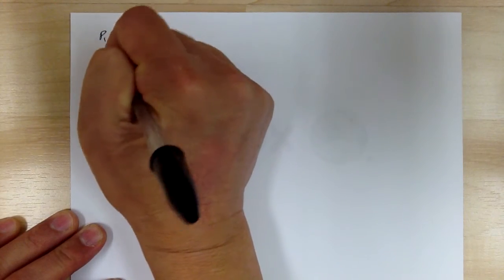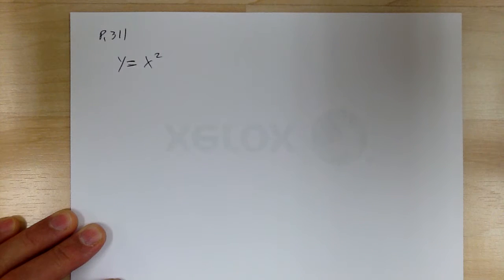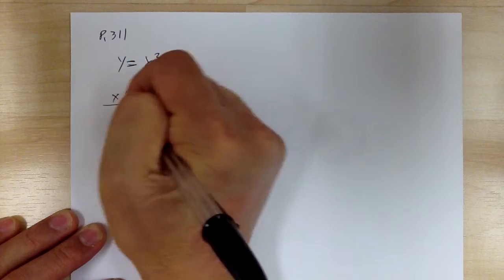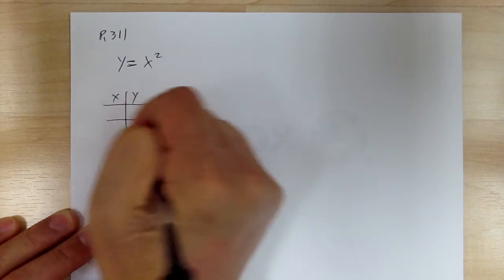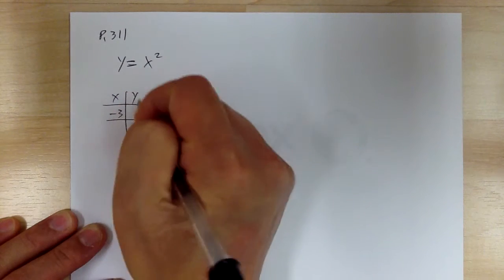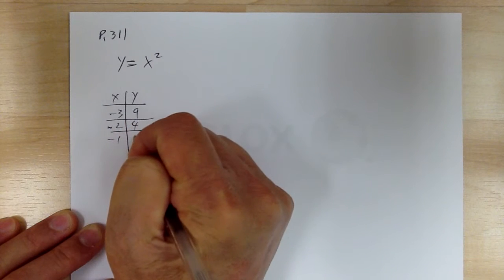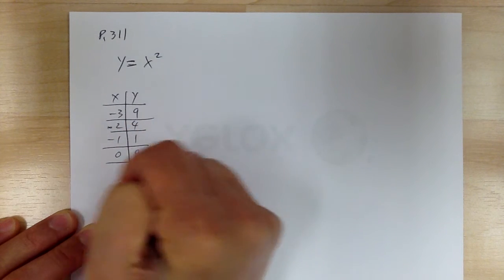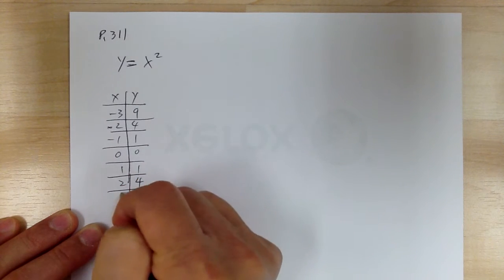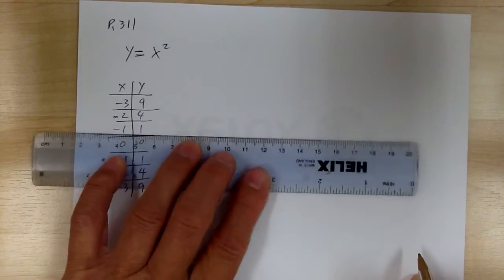So they give you y equals x squared. Again, from Algebra 1, you learned how to graph these, right? You make a table, the x and the y, and then you just assign values. So you've got -3, squared gives you 9, -2 squared gives you 4, -1 squared gives you 1, 0 squared gives you 0, 1 squared gives you 1, and 2 squared gives you 4, 3 squared gives you 9.